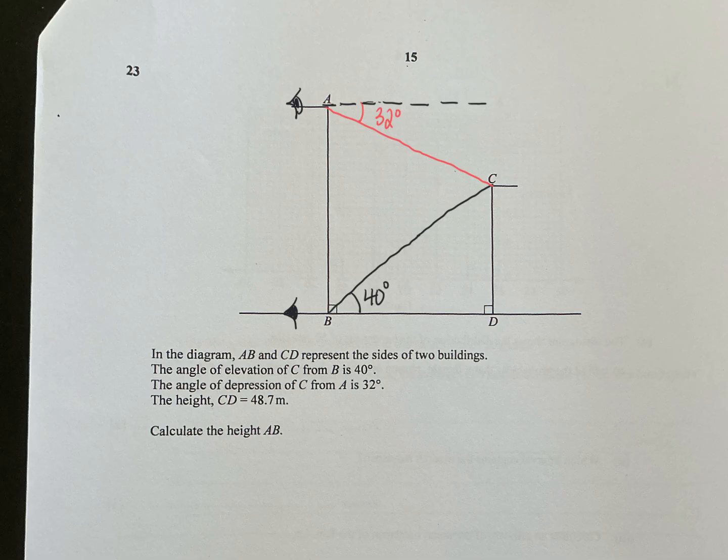So if you look at it, my objective is to find this. And I know CD, this one, is 48.7. So in order to find the length AB, I need to have more info, right? So what you can do is you can help yourself by drawing another parallel line.